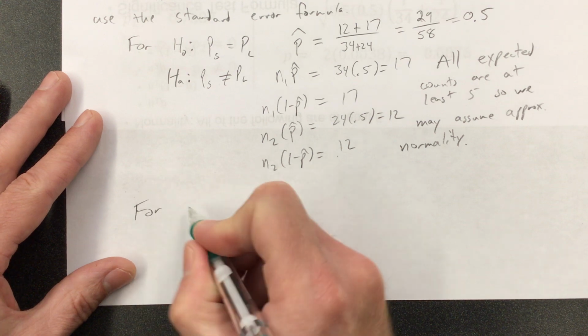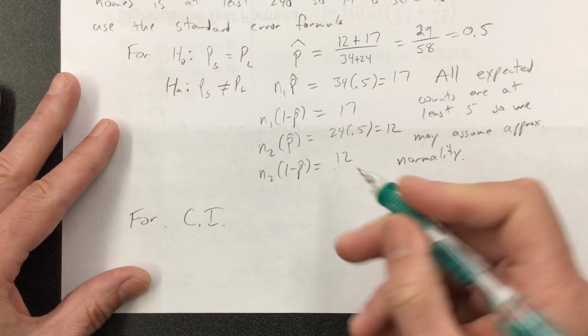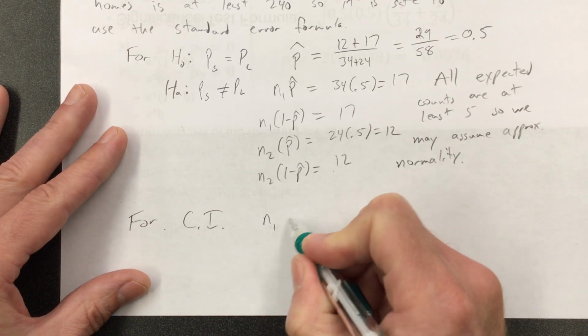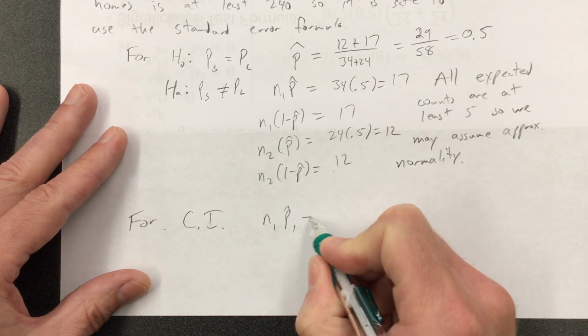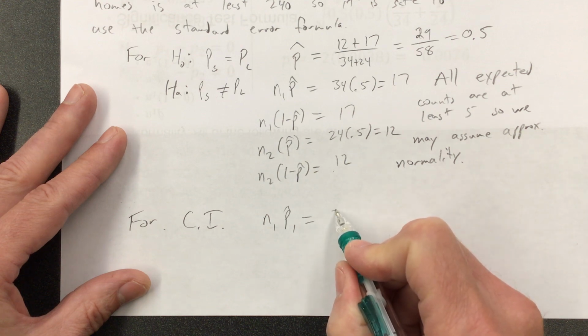So for the confidence interval, it would be what was that, 34?